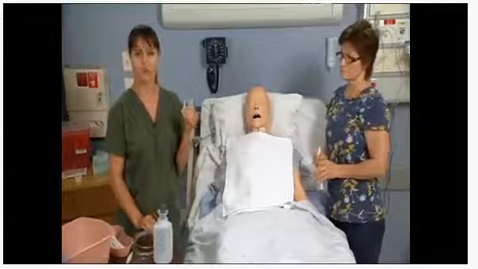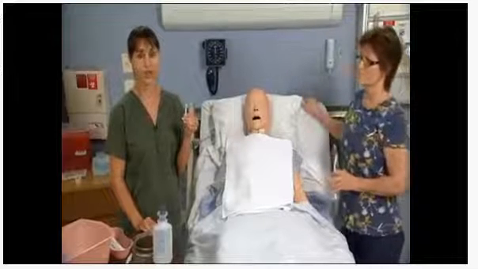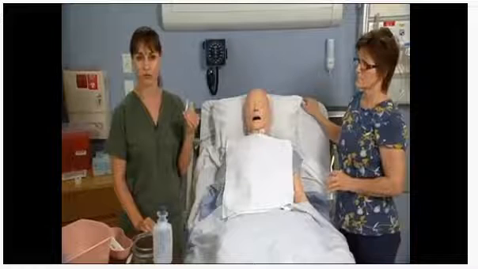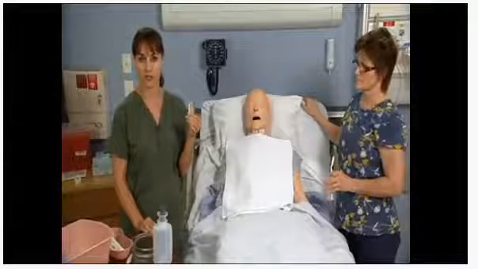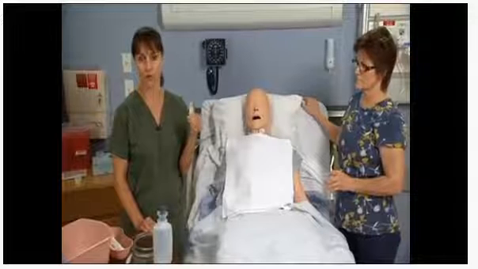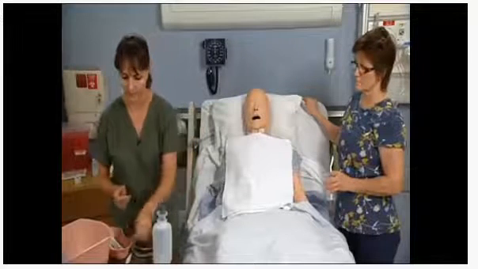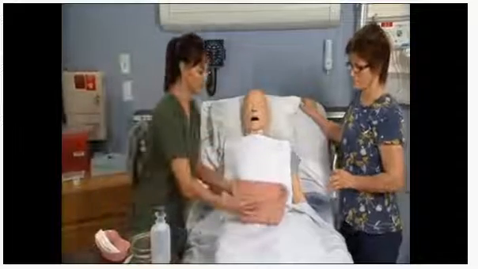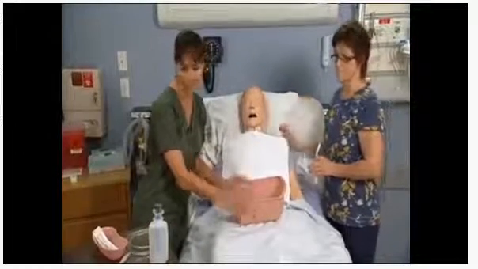You need to make sure that you check your agency's policy to see how they verify placement. Most agencies require a pH strip so you can make sure that the contents that you receive back is acidic so you can verify that you are in the correct place. I'm going to go ahead and put the bucket right here, just in case if my patient gets sick.